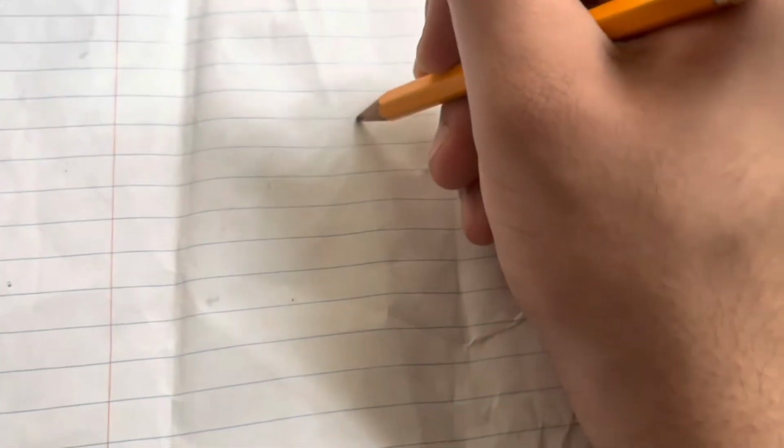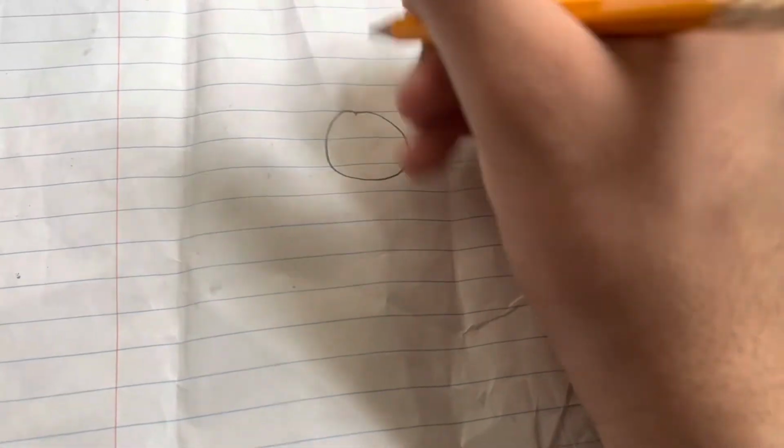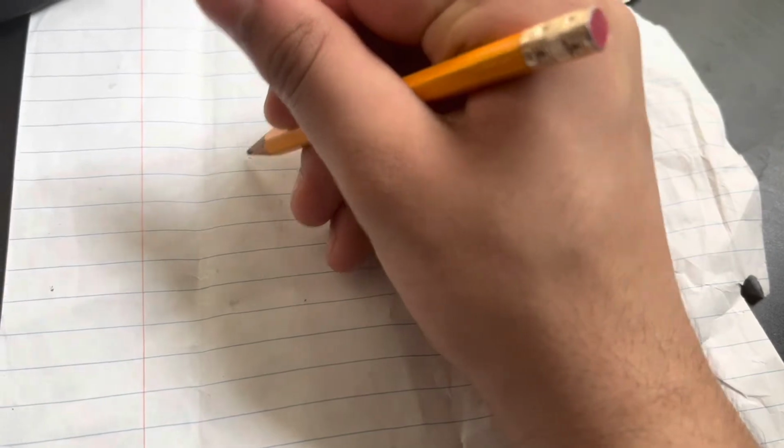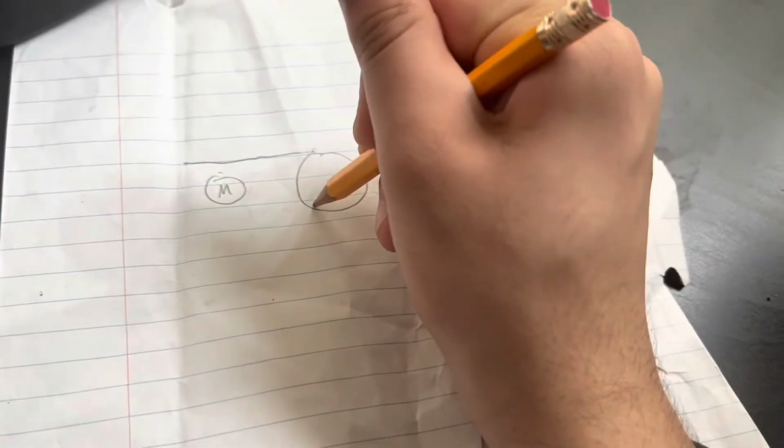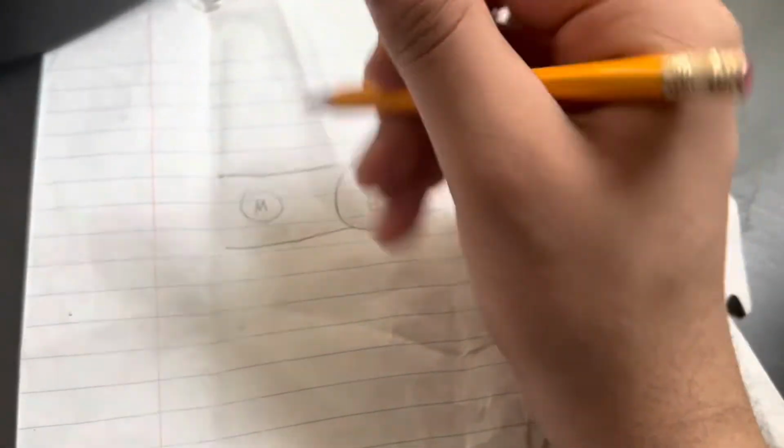Okay, so today at night there's a lunar eclipse. So we're gonna try to find the diameter and distance to the moon. So if this is the Earth and this is the moon, then we know that the Earth's shadow is casted on the moon during the lunar eclipse.